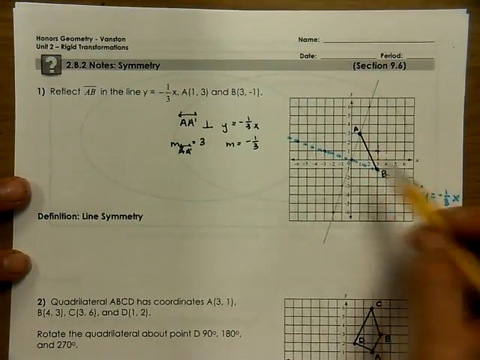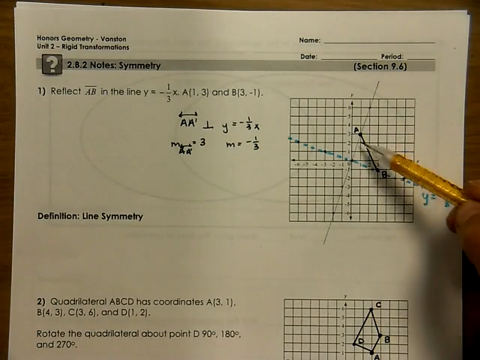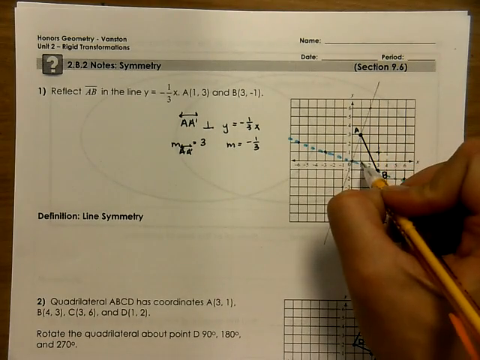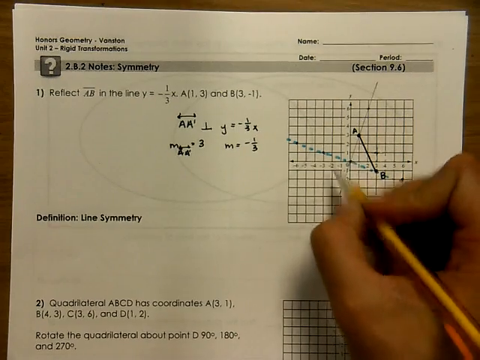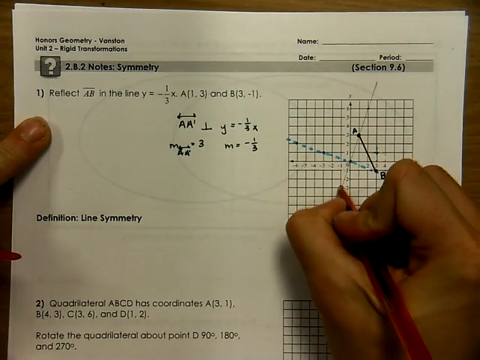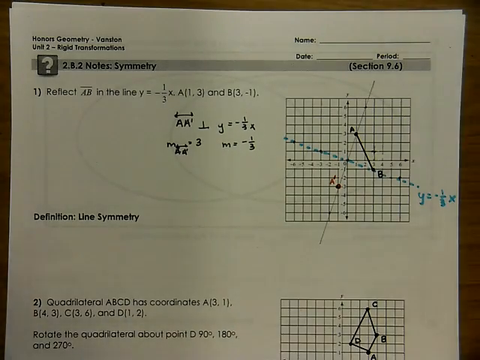Now, I know not only is this line containing A and A prime perpendicular to the line of reflection, I know that A is also the same distance from the line of reflection as A prime is. So I have to go down 3, right 1. I'll have to go down 3, right 1 again. And this right here is where A prime will be. I'll go ahead and do that in red to show its image. So this point right here would be A prime. Make sure we use prime notation to label that.